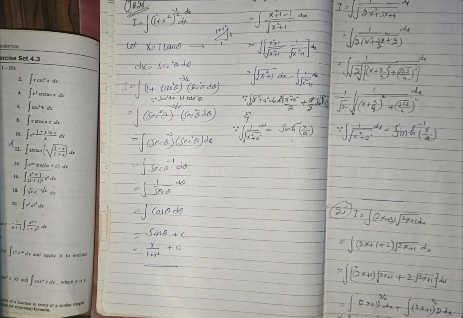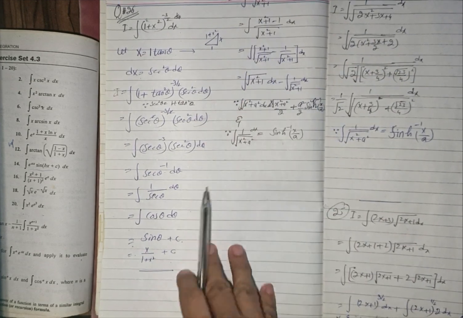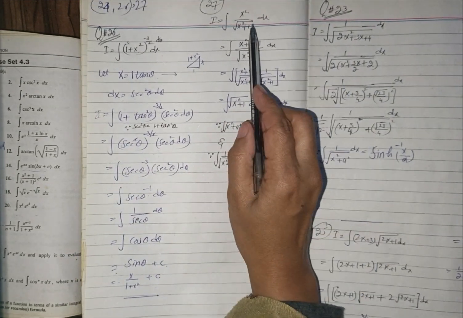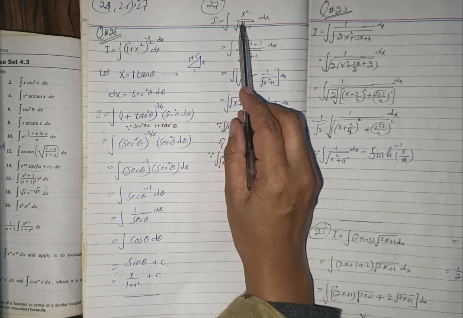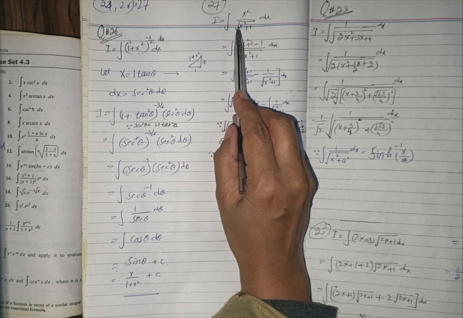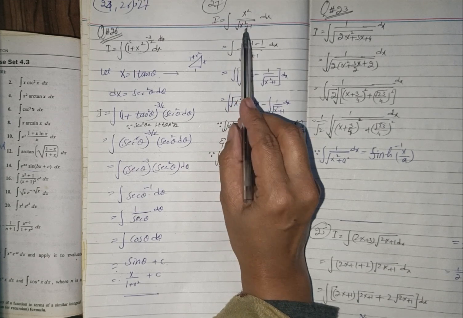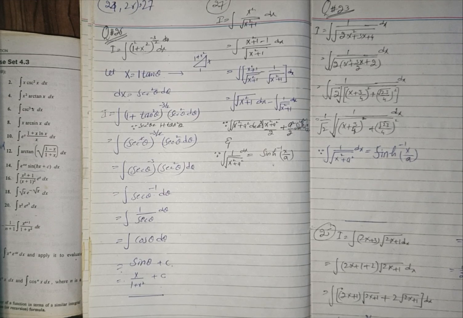Similarly, we have question number 27 as x square upon the square root of x square plus 1. Now simplify this expression. As the square root is present on x square plus 1, we will not make the usual division algorithm.